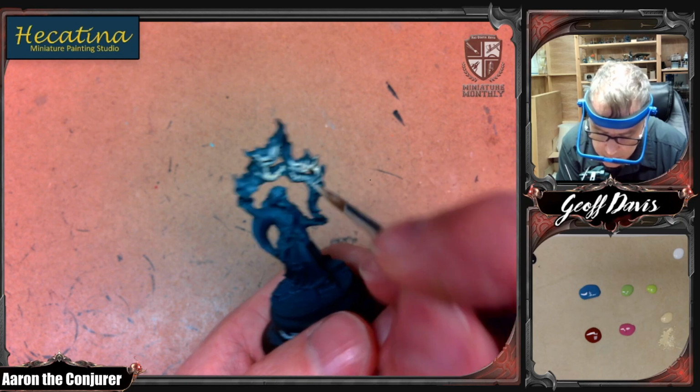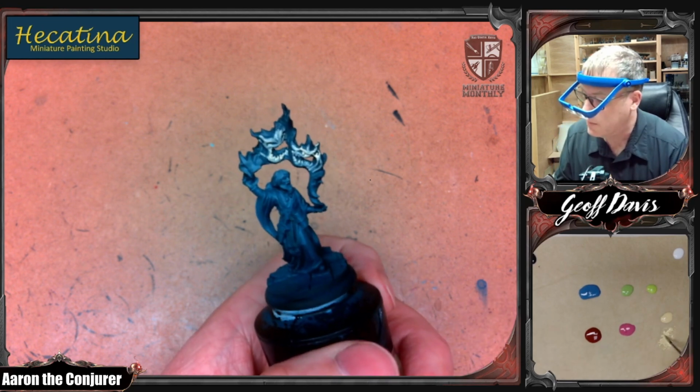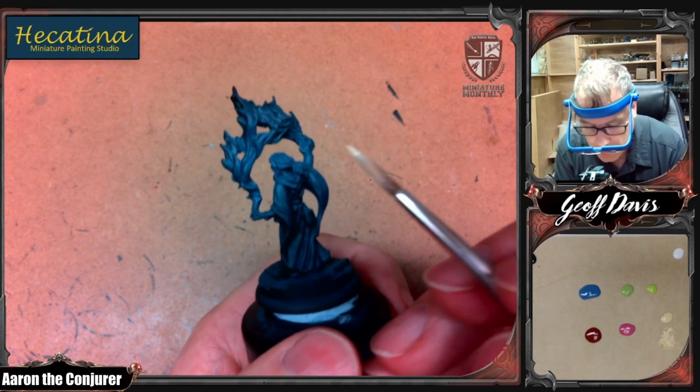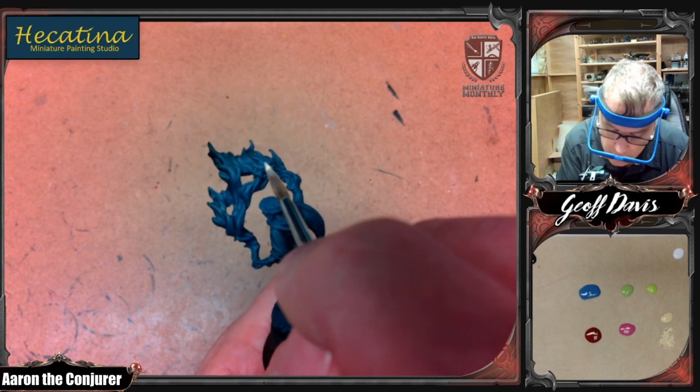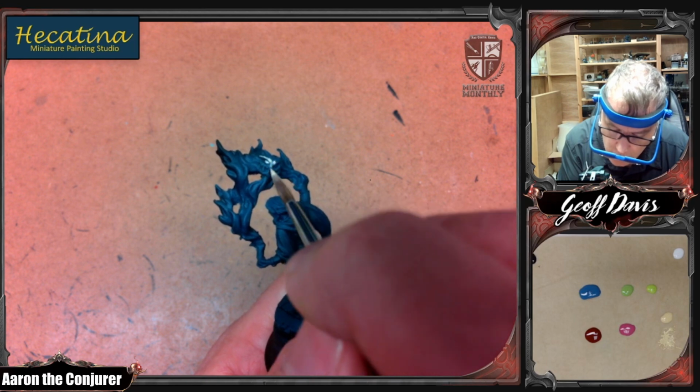There we go. So I just picked out his teeth, picked out the little face shape, just to make it a little bit more visible for us. And then I'm going to do the same thing, the little face at the back, little eyes, this little brow.